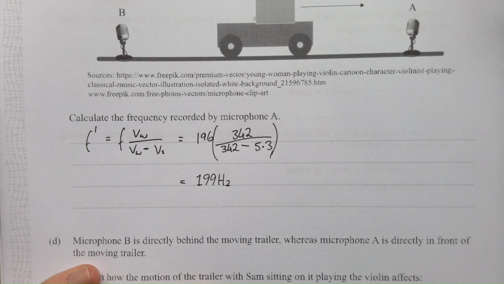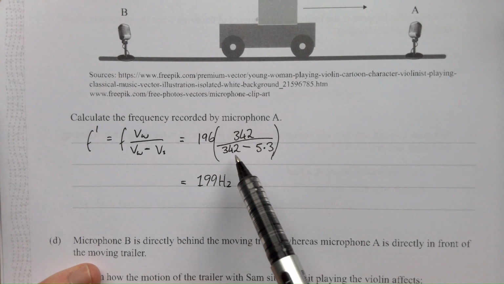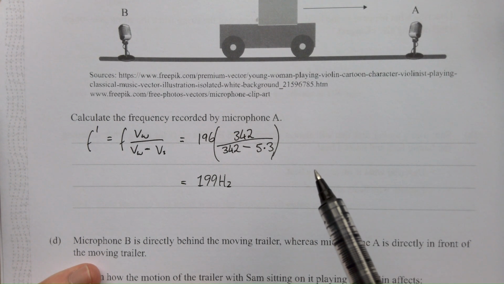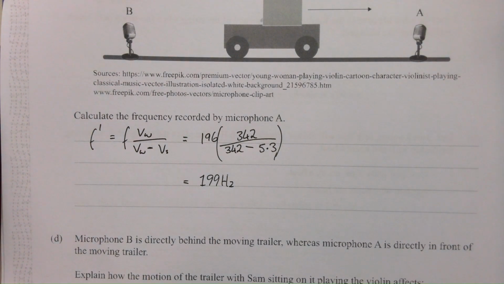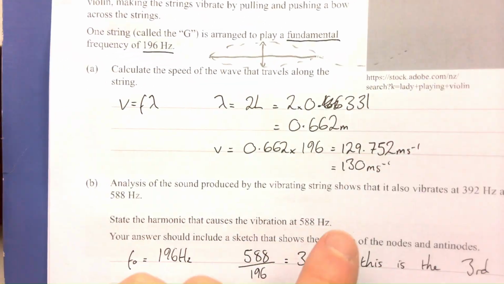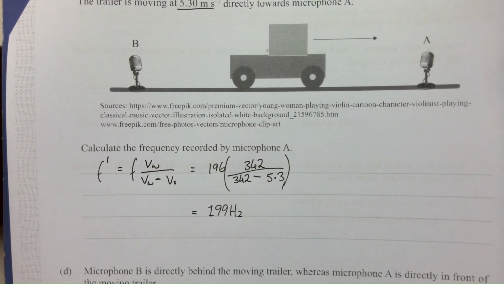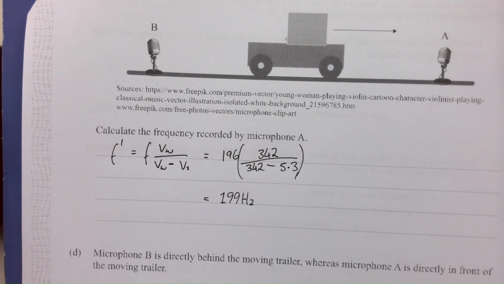Okay. Now, if you did all of that and got the right answer, that was a nice merit question. If you put the right numbers in the equation but made a mistake, it looks like you get achieved. But if you happen to use the speed of the wave traveling along the string, 130, instead of the speed of sound in air, then you were still given the achieved, even if you got the wrong answer as a result of that. The last part is the excellent part for this question.